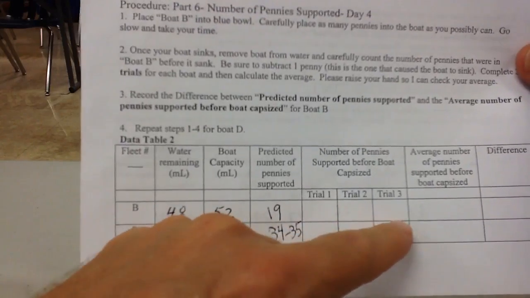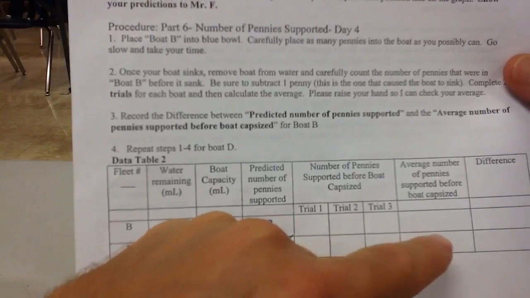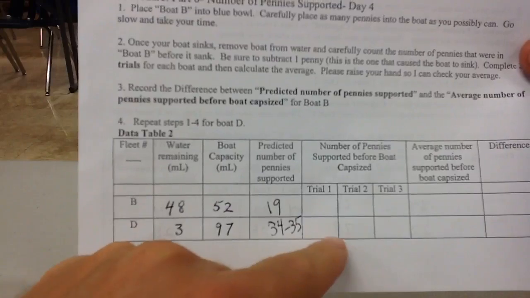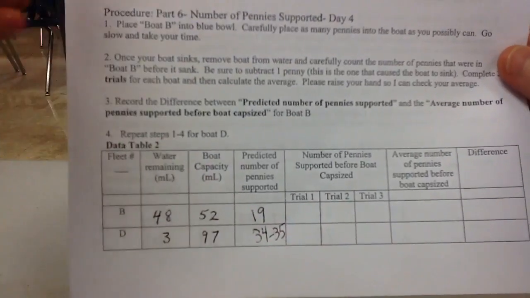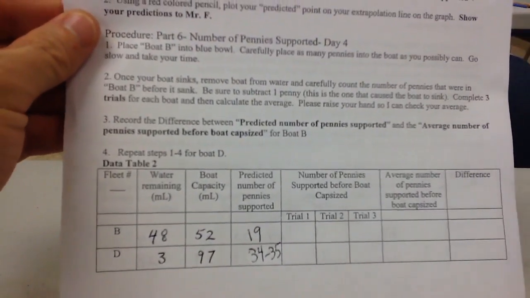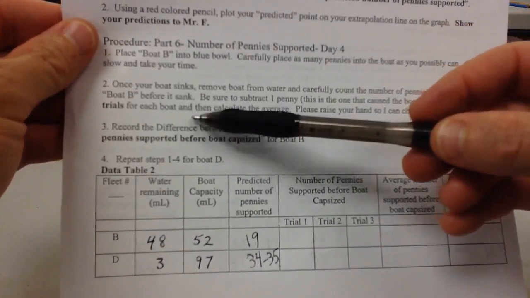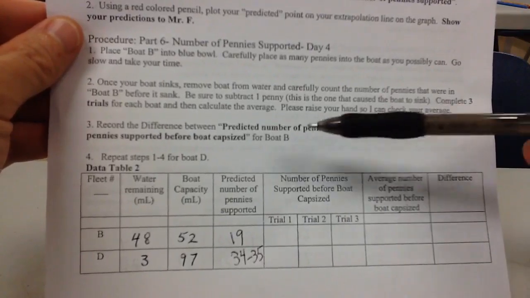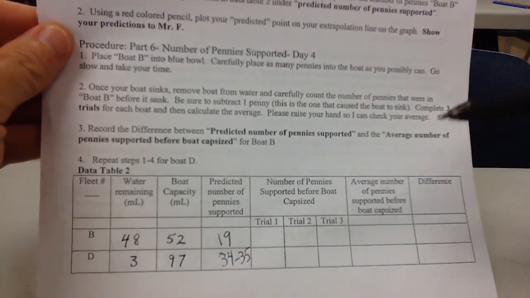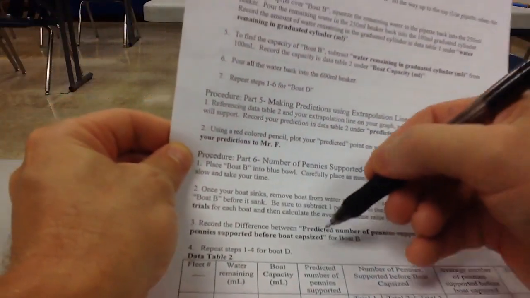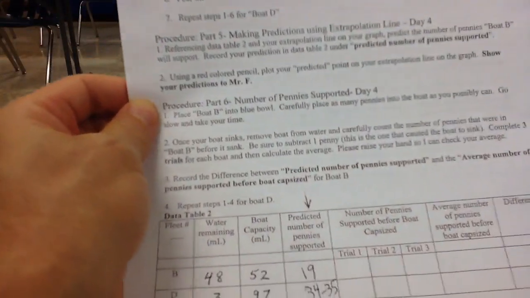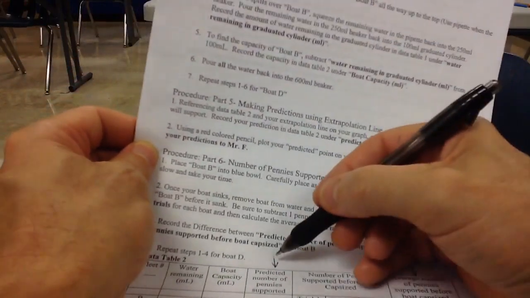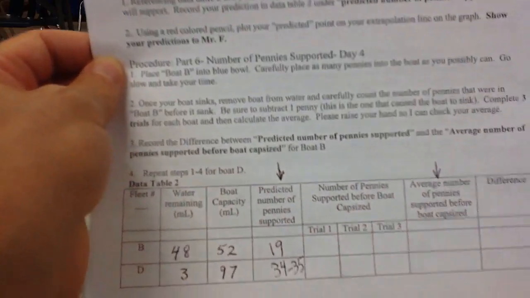And you're going to do 3 trials of this. After you conduct the 3 trials, you're going to find the average, and you're going to list it right there. And you do the same thing for boat D. 3 trials, find the average, list it there. Okay. The last thing you'll have to do is right here where it says record the difference between the predicted number and the average number that it actually supported. So what they want you to find out is from what you predicted, which was this column here, and what you actually saw in terms of how many pennies the boat did support, what was the difference?